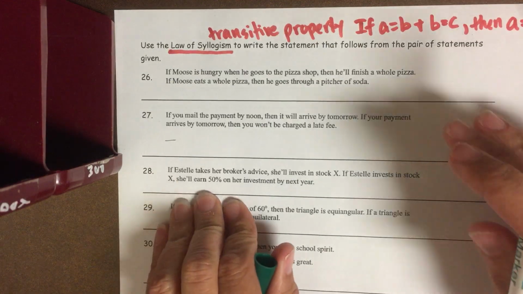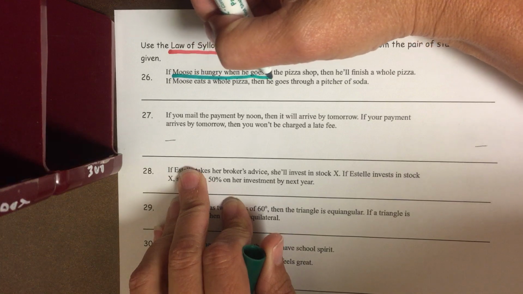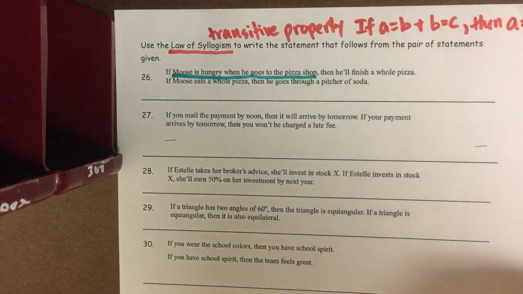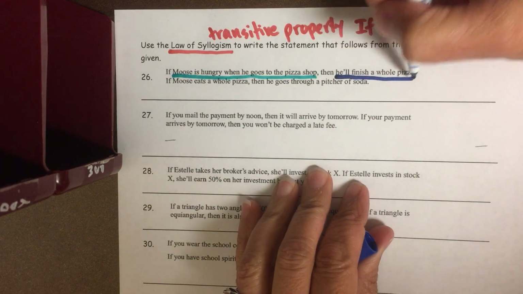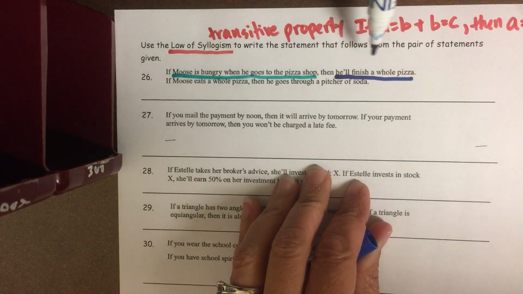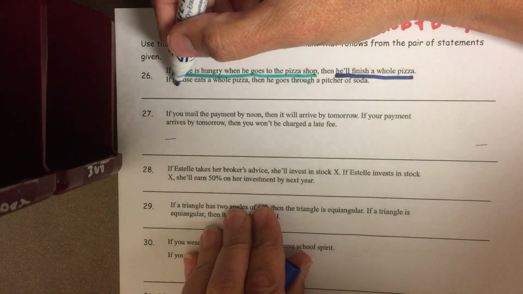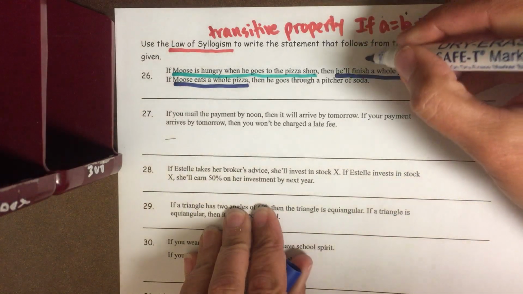So the first one, if the moose is hungry when he goes to the pizza shop, that's the first part, then he'll finish the whole pizza. So if he's hungry, he's going to finish. If A equals B, hungry, finish. If he eats a whole pizza, see how this is still my B?